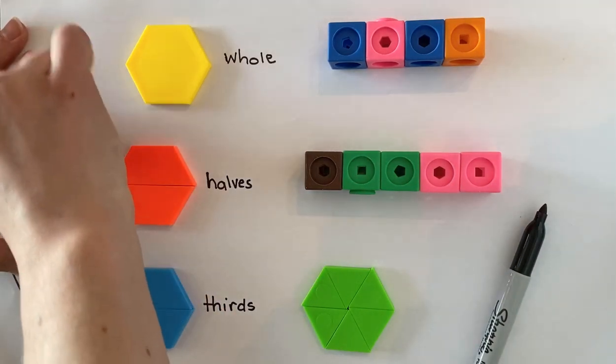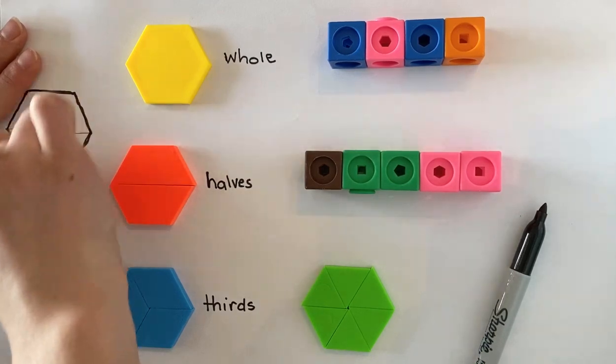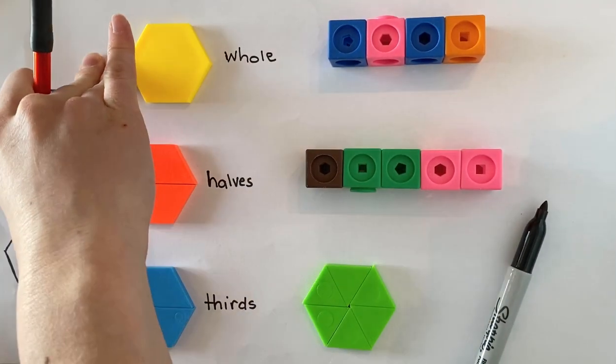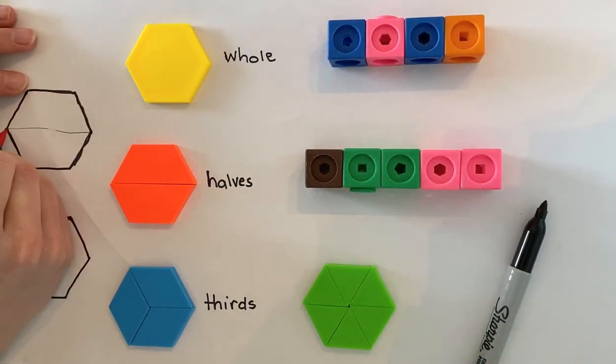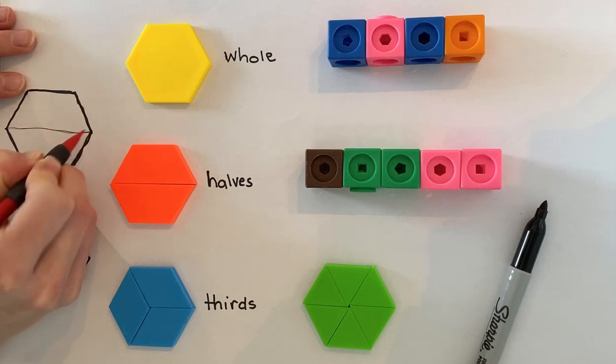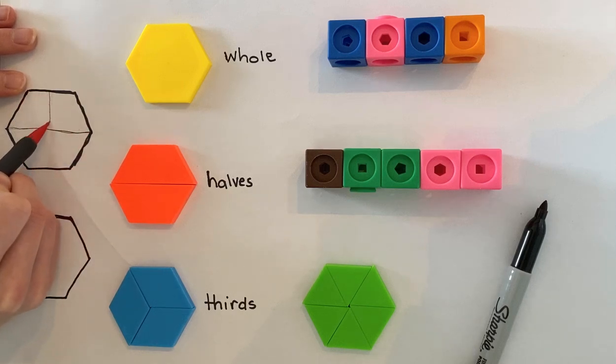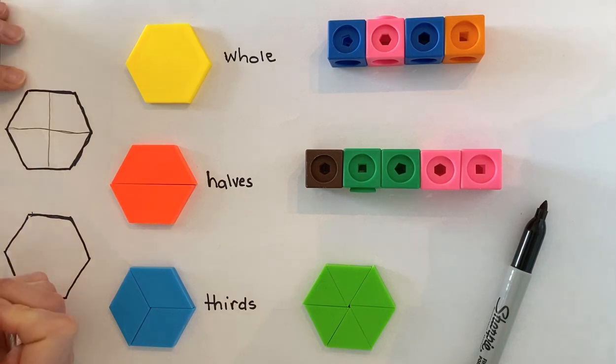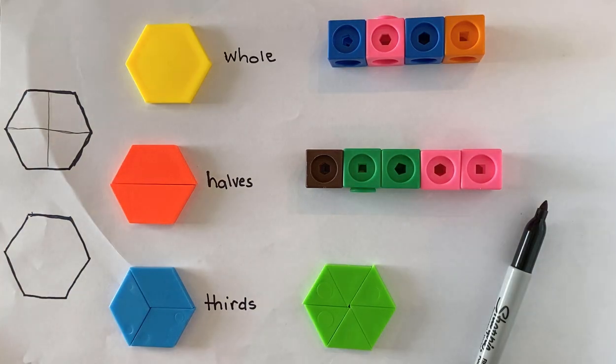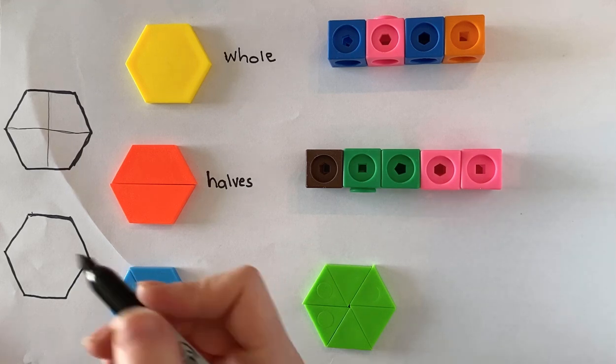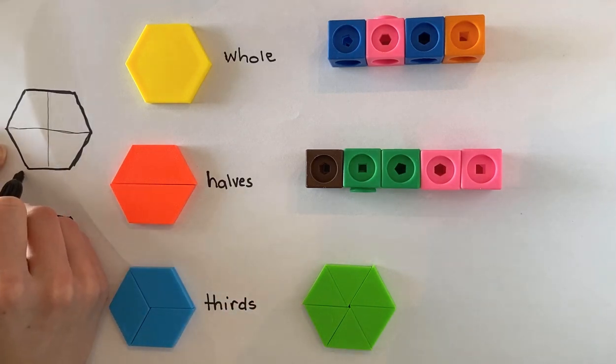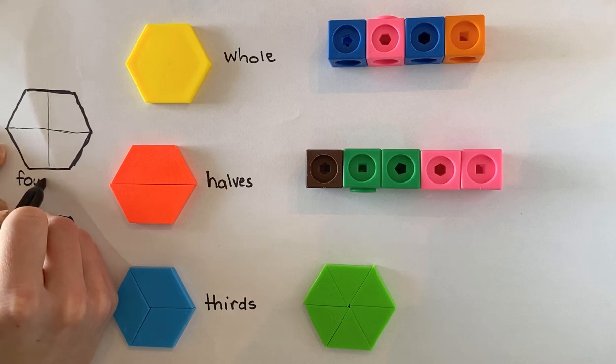Maybe if I had to move my line over, it might look a little bit better for you. Okay, I went from one side to the other, in the middle here, down to the middle there. Are they roughly the same equal parts? Sure. They do look pretty close. So we would call these ones fourths.